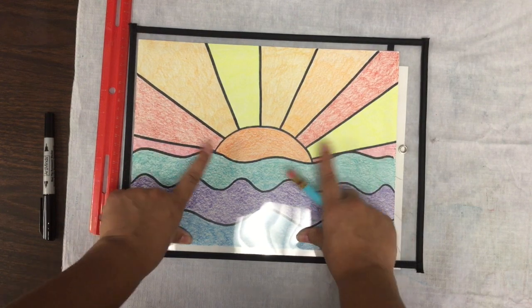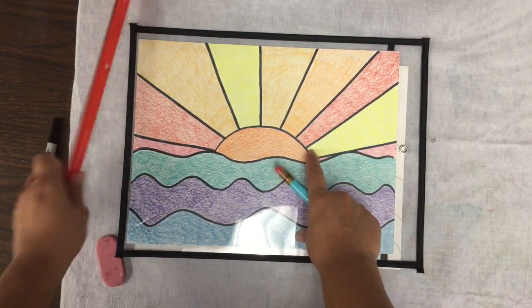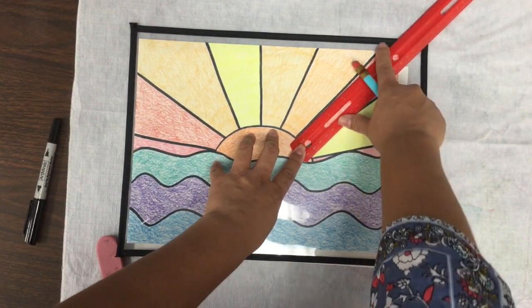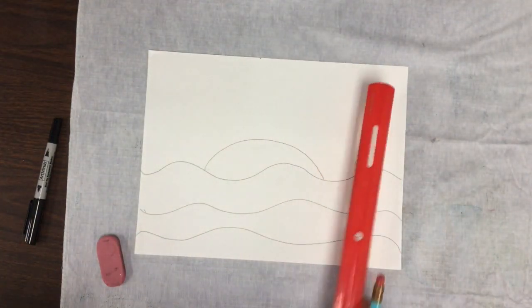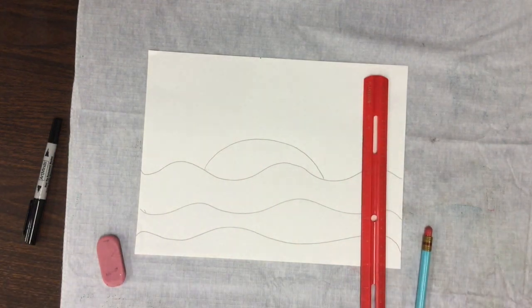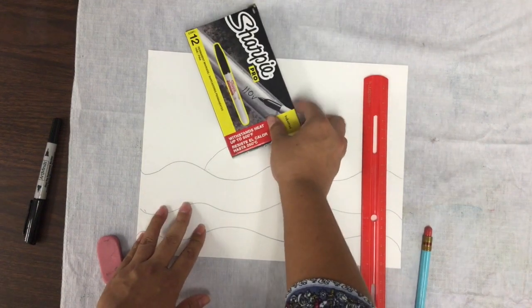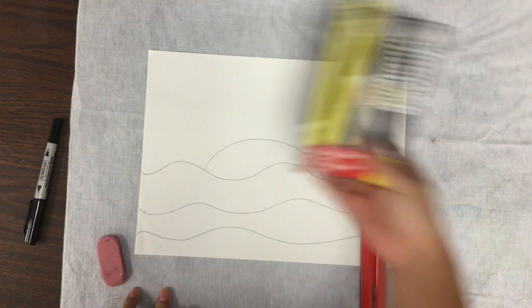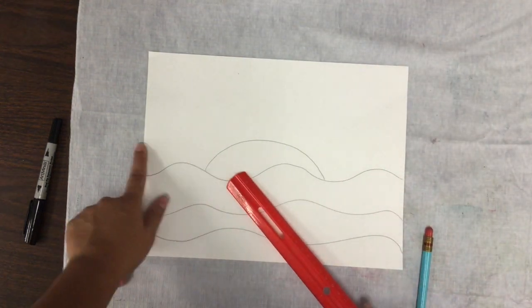Sun rays. These are going to go from the sun, okay? So if I were to line my ruler up, it's going to start at the sun and go all the way to the edges of my paper, okay? So I'm going to show you how to do this right now. Again, if you don't have a ruler, you can use something like this. Like Miss A has a Sharpie box, okay? I can put my Sharpie box down that has a straight edge and trace it like a ruler, okay? So I'm going to start on the edge of my paper.